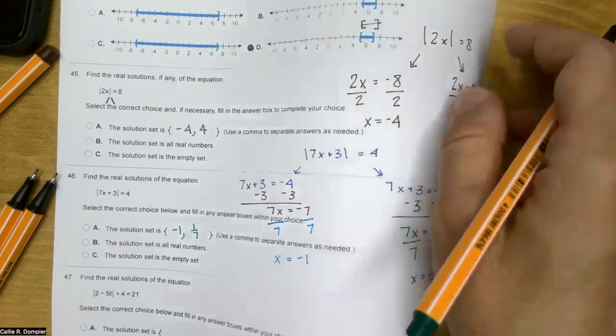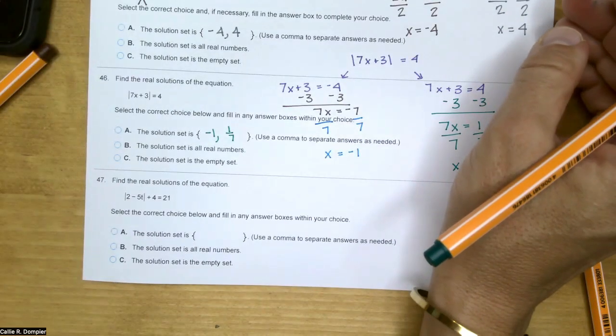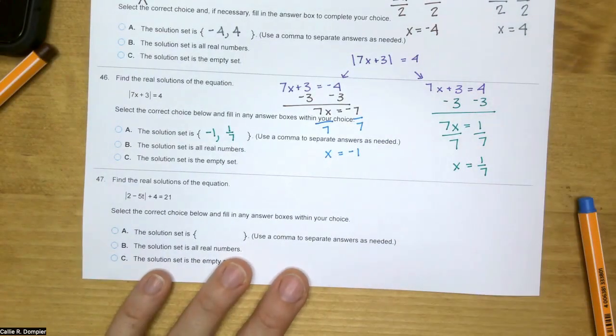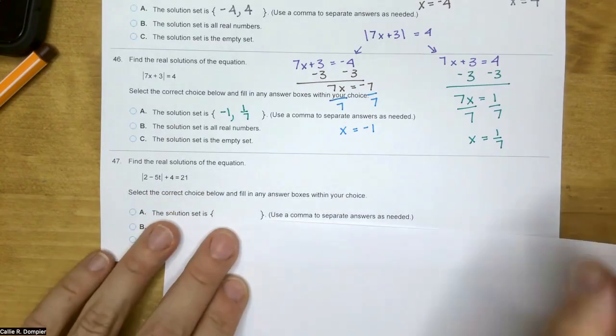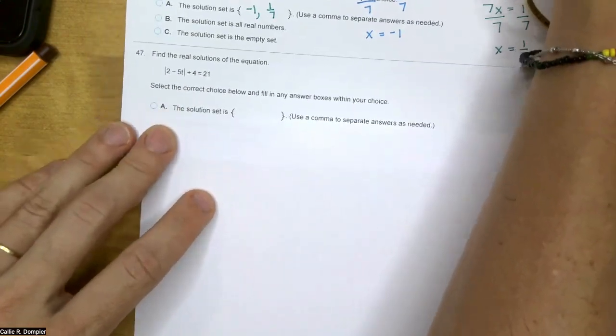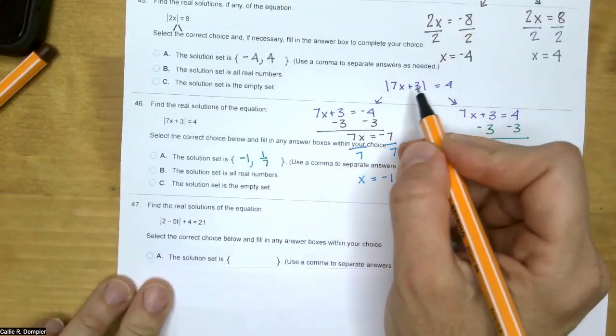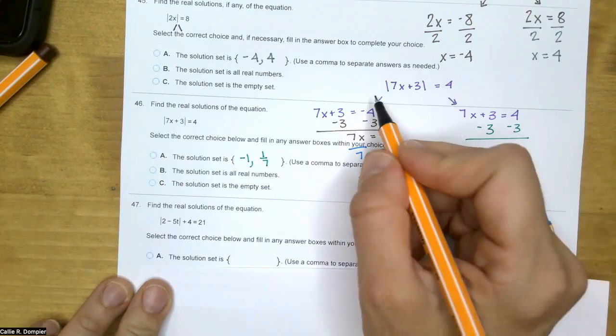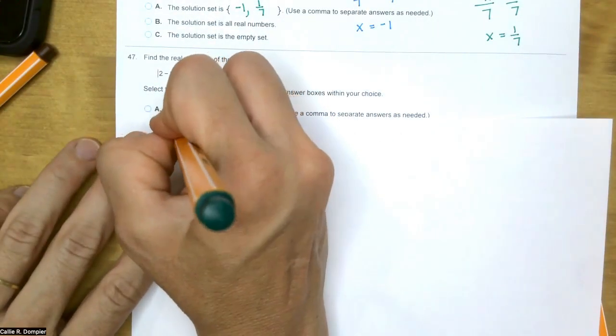All right, guys, last problem. Here we have the absolute value of 2 plus 5t, plus 4, equals 21. So this is what I mean by you have to make sure that your absolute values are completely alone before you split it, okay? Because this is not alone. We have an absolute value bar, but then we have plus 4.